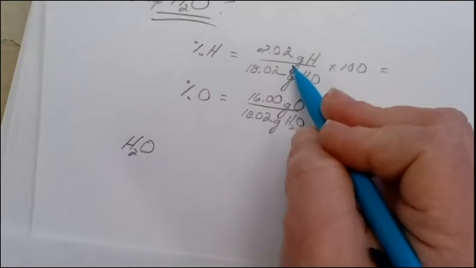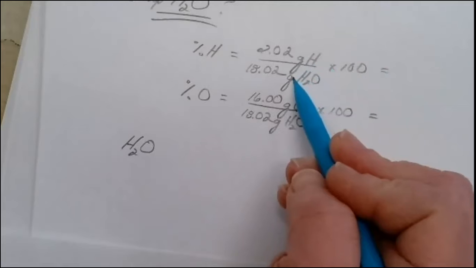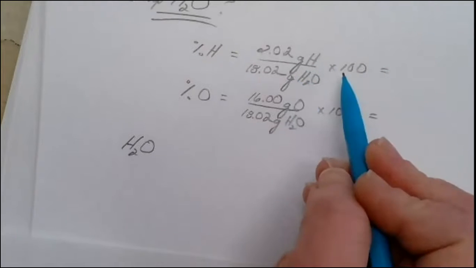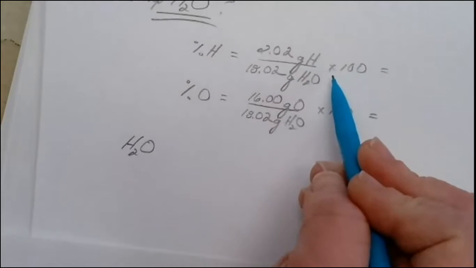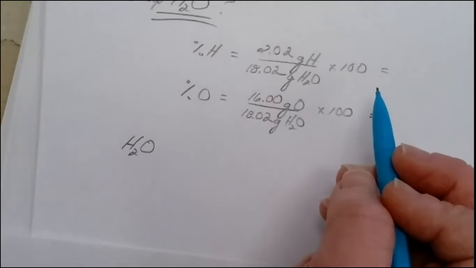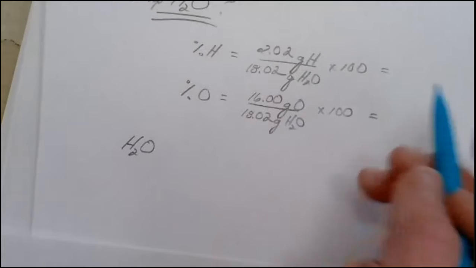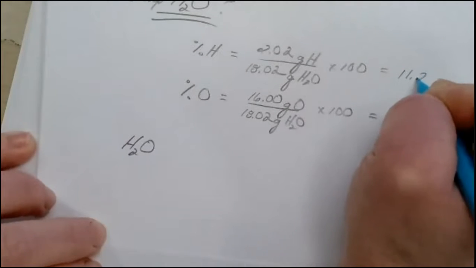And let's remind ourselves of sig fig rules. We're dividing. 11.3. Excellent. Wait, are you sure 11.3? What did you say, sir? I'm so sorry. You said 11.2. At first I said 11.21. 11.2, sorry. That's okay.